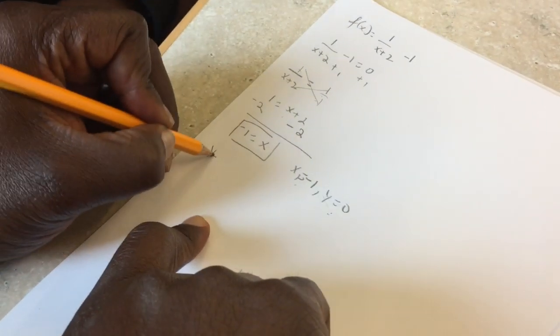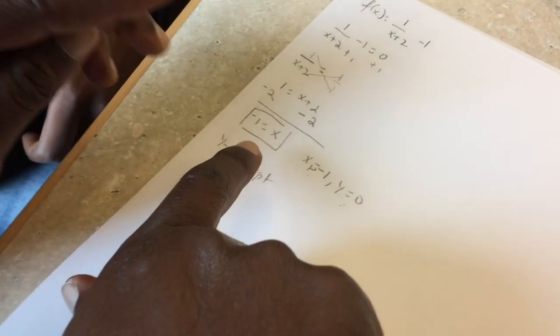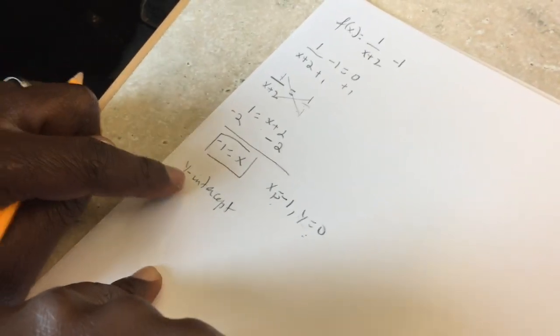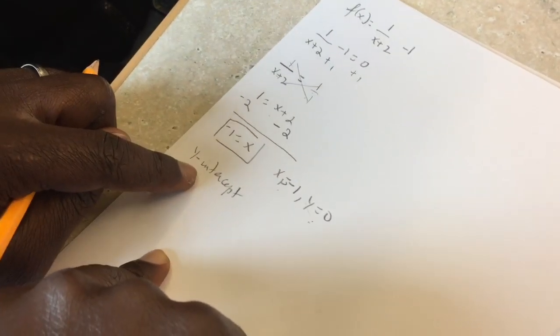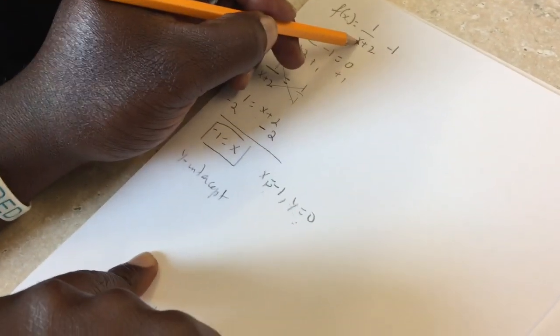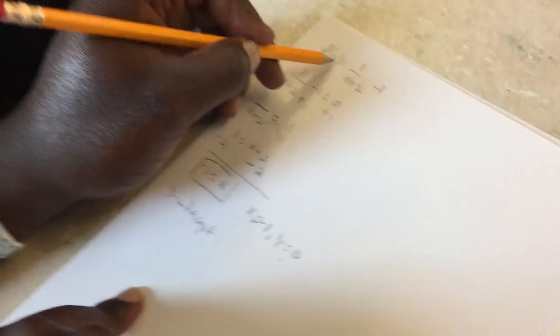Now to find the y-intercept. The y-intercept is basically the same process, but now we want to find the values for which the function is crossing the y-axis. So to do that, we're going to set x equal to 0 and solve for y.